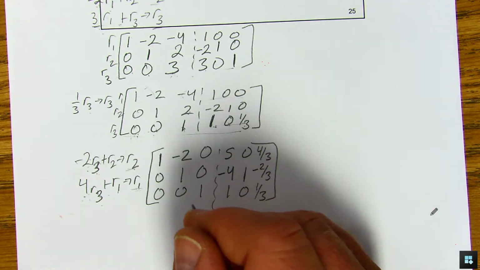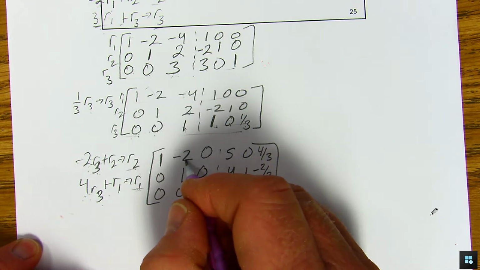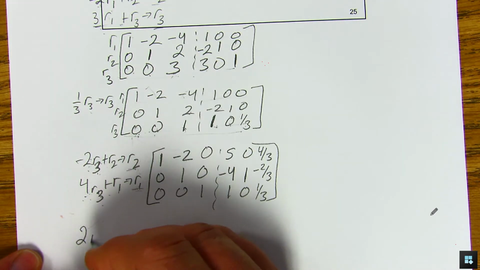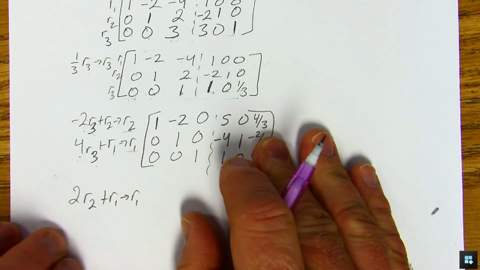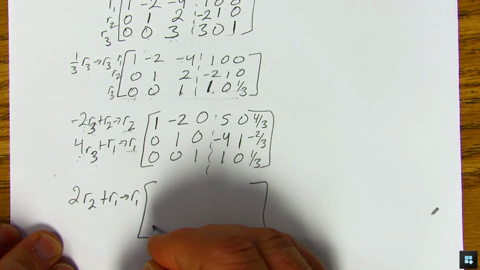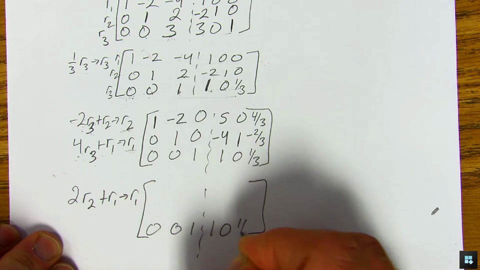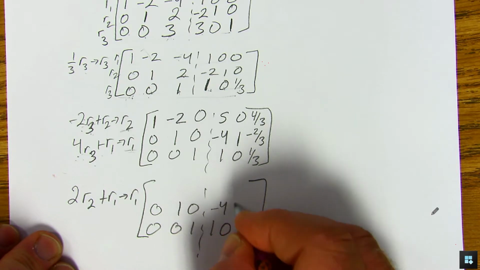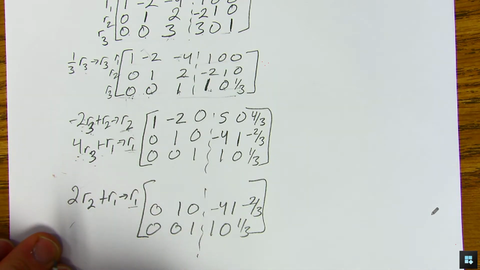Okay? So I'm really close. The last thing I need to do is get that to be a 0. So I need to multiply row 2. I'm going to take 2 times row 2, add it to row 1. That's going to become my new row 1. Here we go. So row 3 is not changing. Row 2 is not changing. Row 1 is going to change.